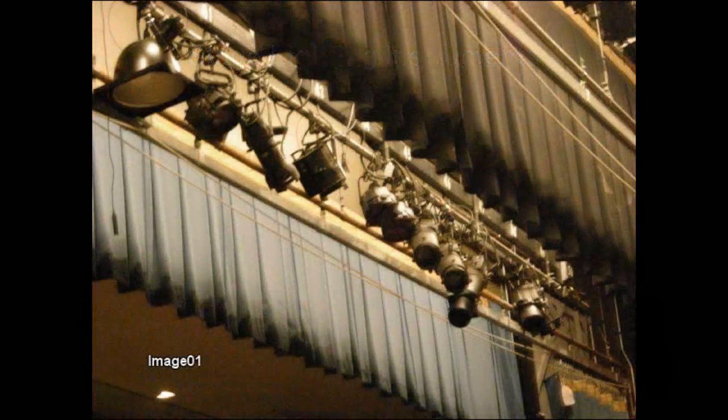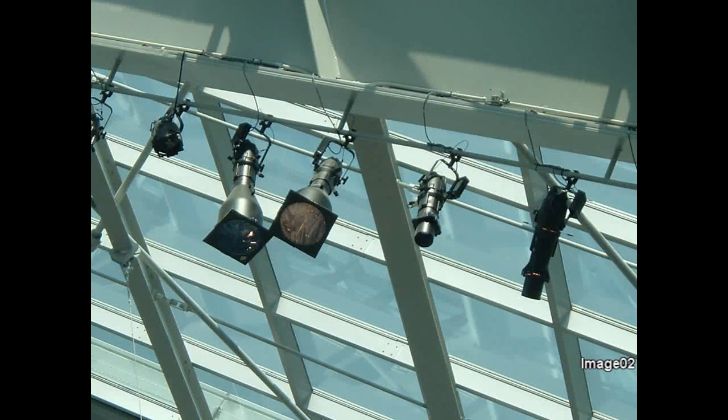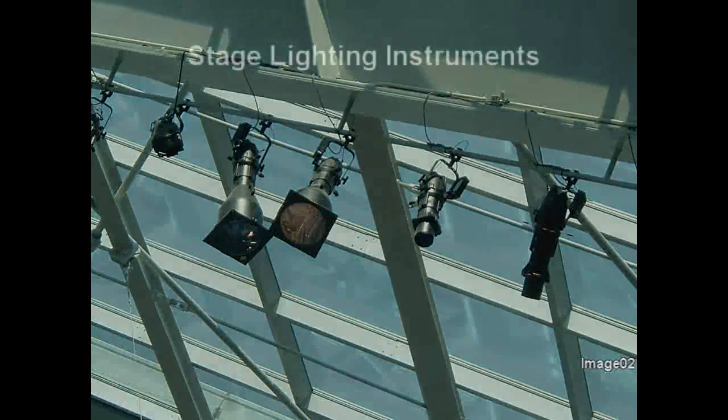In this section, we will look at the traditional lighting instruments that are used to create a lighting design for the theater. When we look at the lighting instruments for theater lighting, we are looking at very intense and sophisticated pieces of equipment. Unlike the light bulbs and lamps in our homes, lighting instruments use lamps that often burn intensely and, as a result, have a limited life.